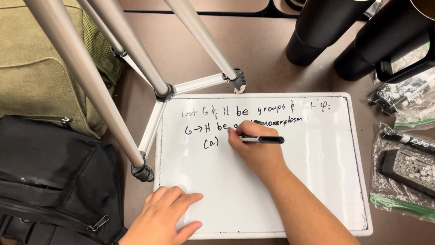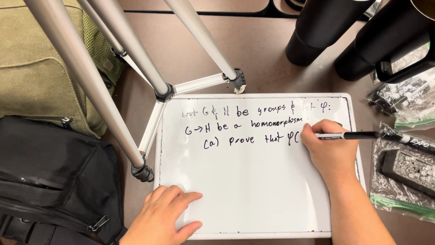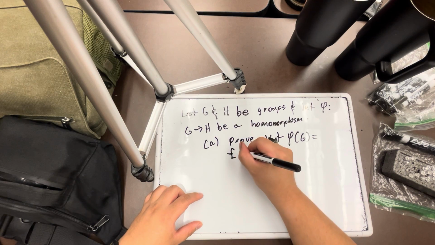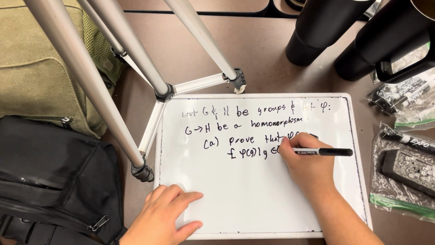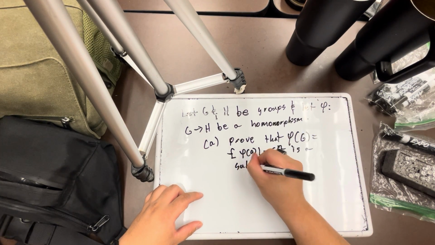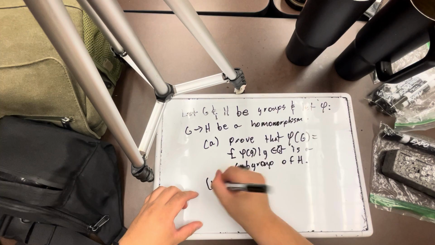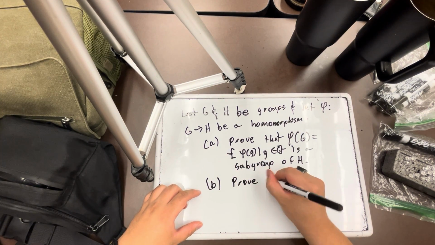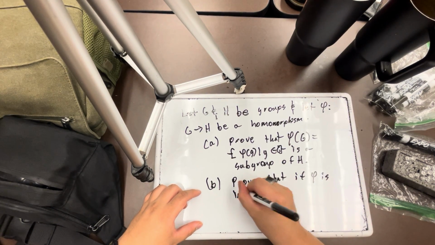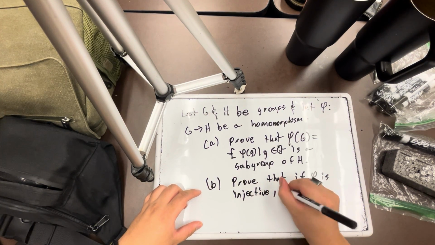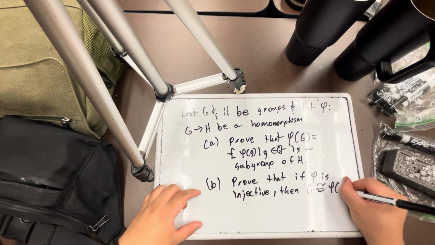And we have part A, prove that φ(G), which is equal to the set containing φ(g) such that g is within G, is a subgroup of H. And for part B, prove that if φ is injective, then G is isomorphic to φ(G). Okay?